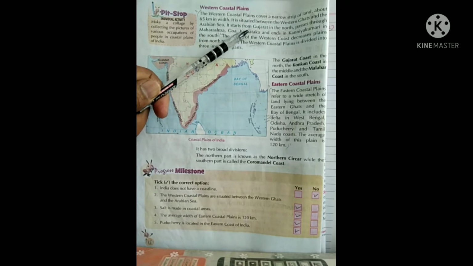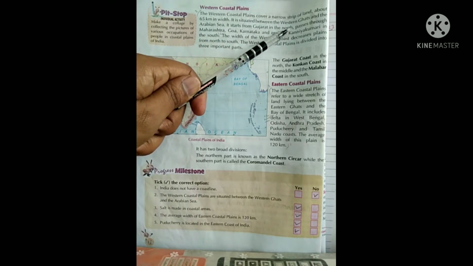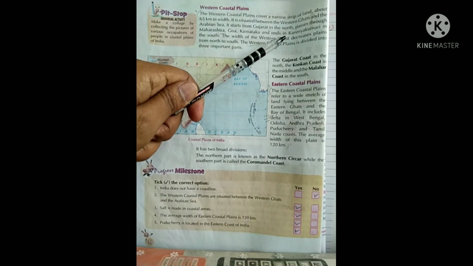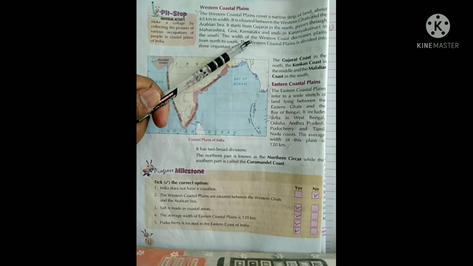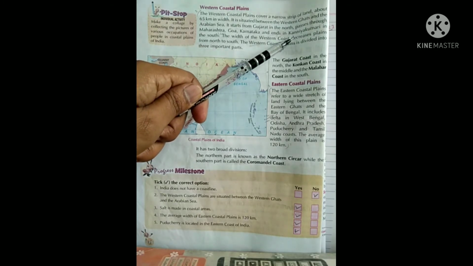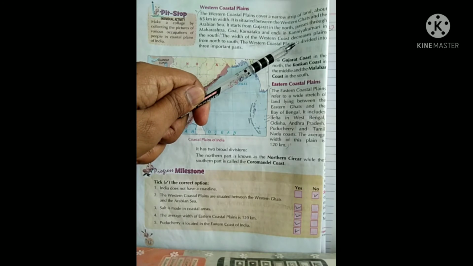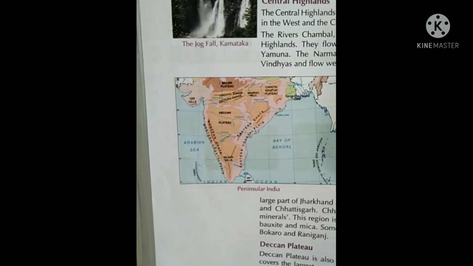It starts from Gujarat in the north, passes through Maharashtra, Goa, Karnataka, and ends in Kanyakumari in the south. The width of the western coastal plains decreases from north to south. The western coastal plains is divided into three important parts.